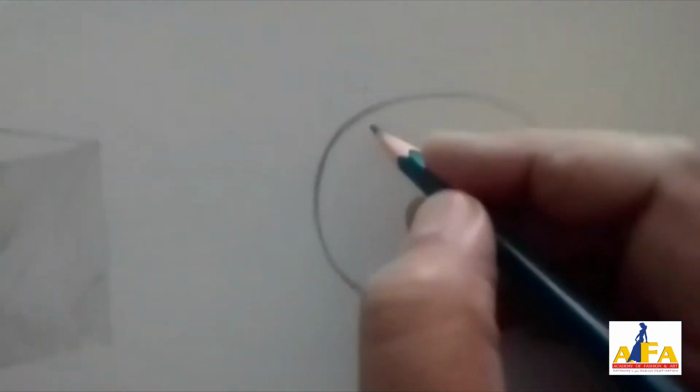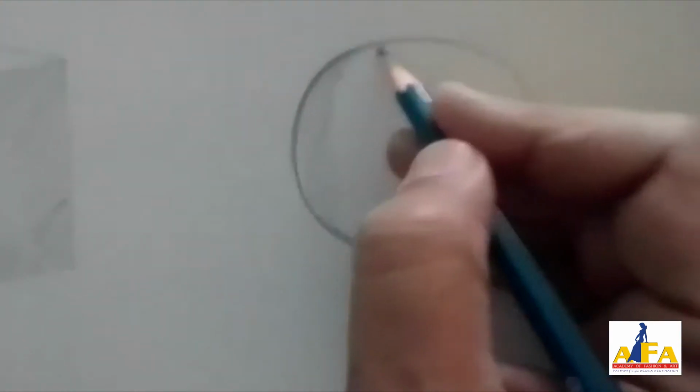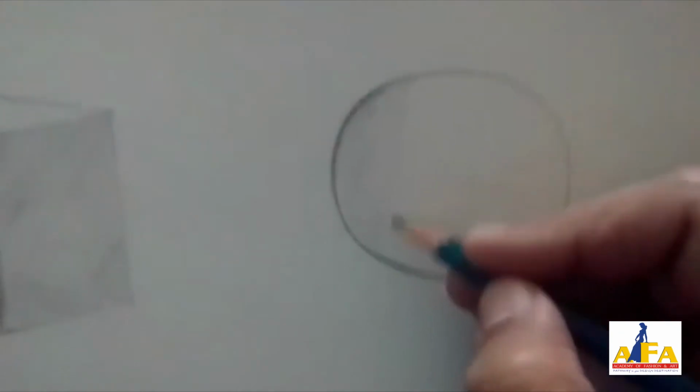Again, I am going to add strokes following the hatching technique. Now, this is a spherical thing, meaning a circular thing. We are going to create a sphere. That's why I am adding semicircular strokes. Right now, this is single hatching.